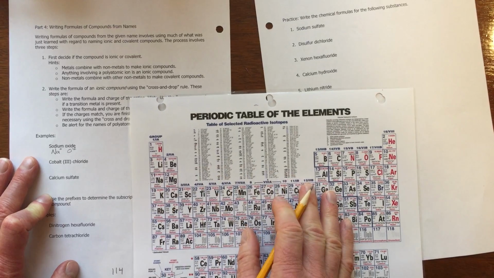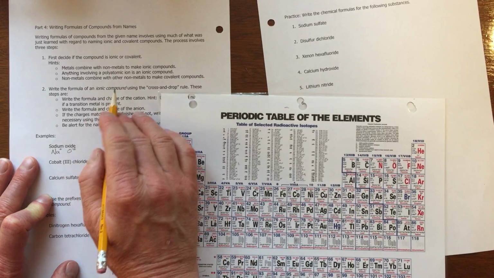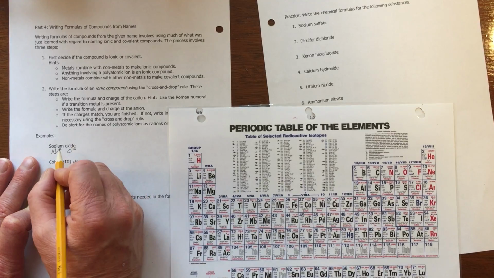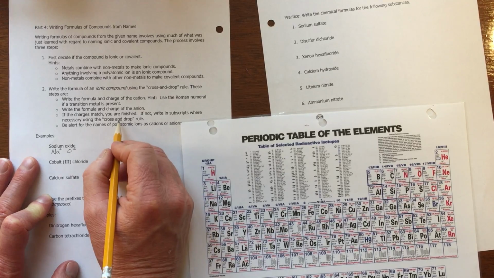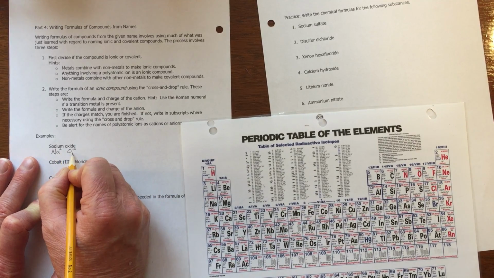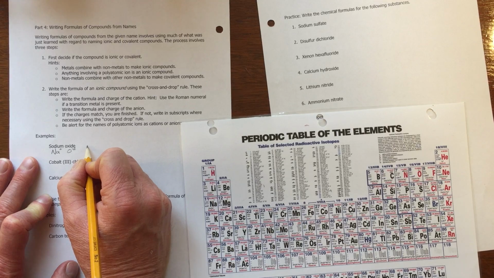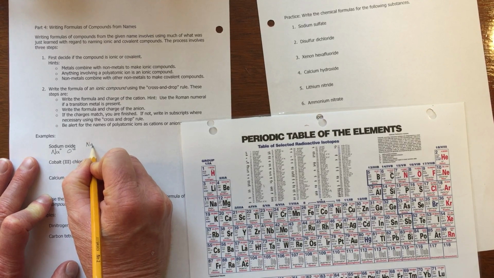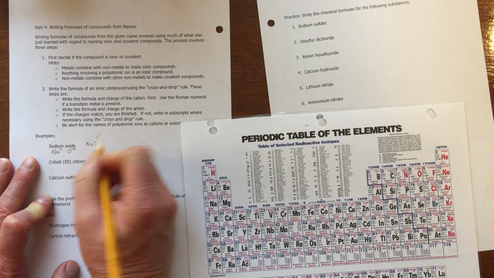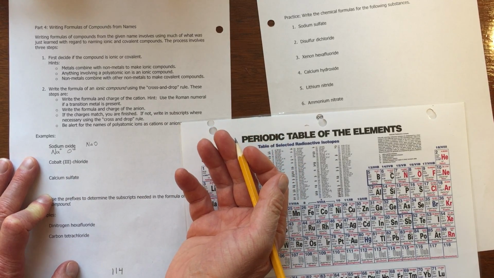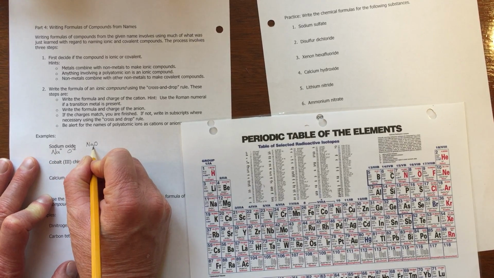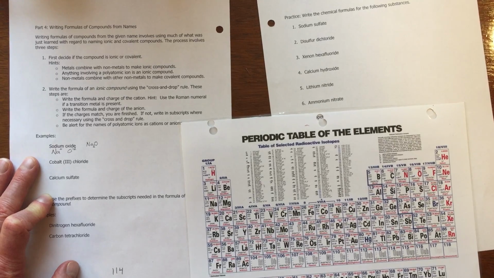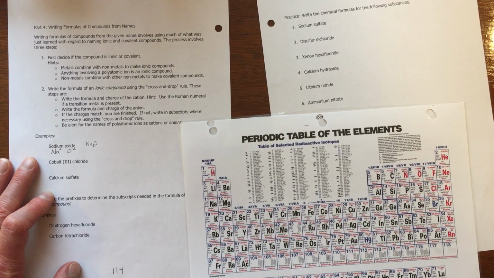So -2, and then if we want to make a neutral compound, the sodium is +1, the oxygen is -2. The cross and drop rule means that we take a 1 and we put it down there, so we need 1 oxygen, but we just leave it off because 1 is 1, and then the 2 we put down there. So then we have Na2O. That's using the cross and drop rule.